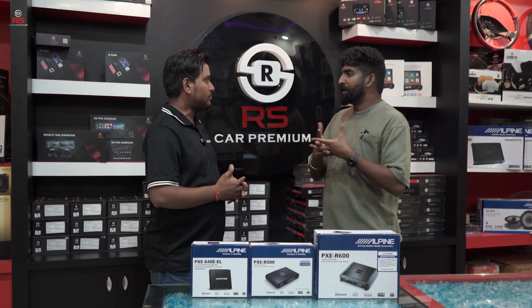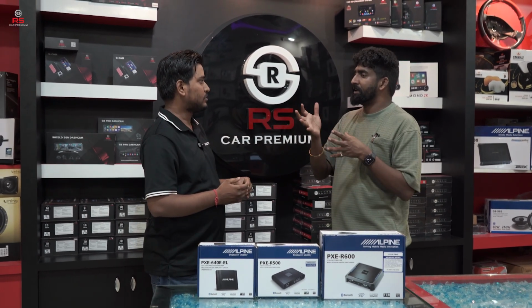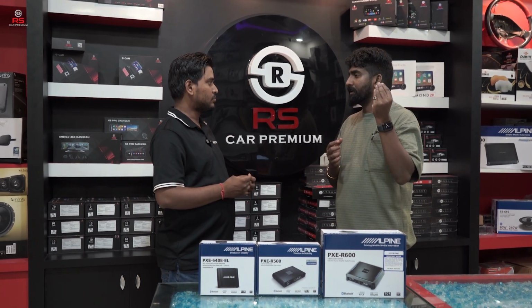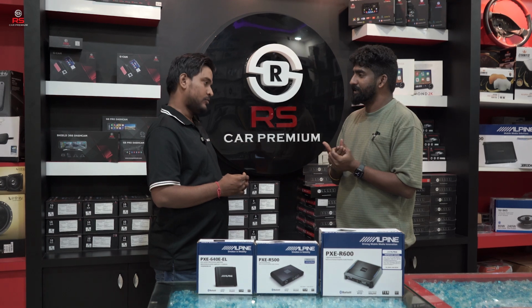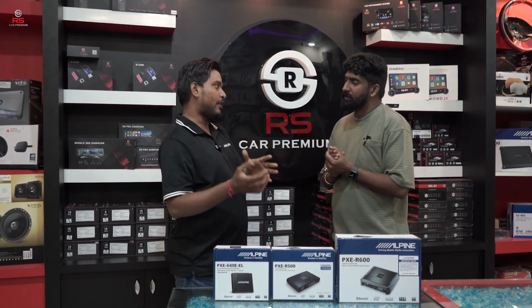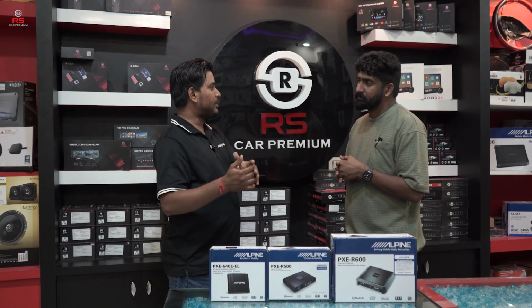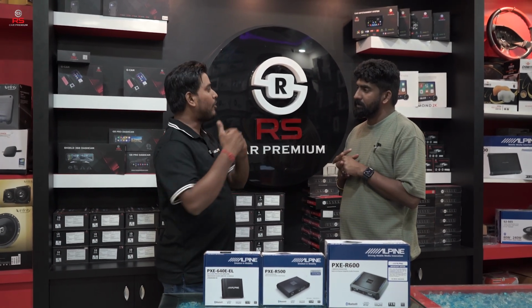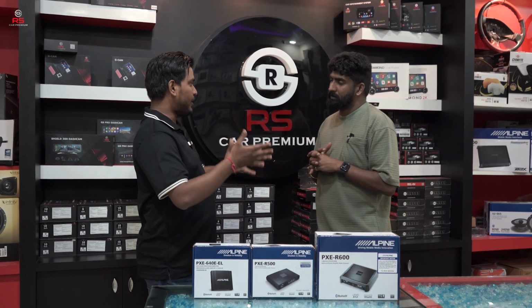So basically you mean to say that with time correction, if you're traveling alone in your car and you want sound specifically heard from a particular corner, you can set it in DSP. Definitely. Even if it is a self-driven car, you can tune it accordingly. If it is not a self-driven car, suppose you are sitting behind, you can tune it according to your seat, wherever you are sitting.